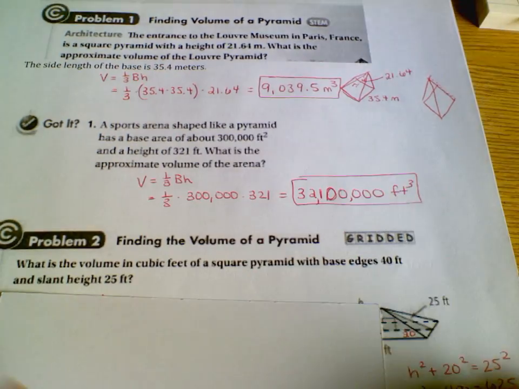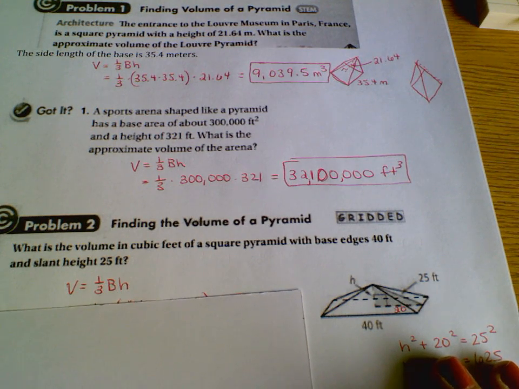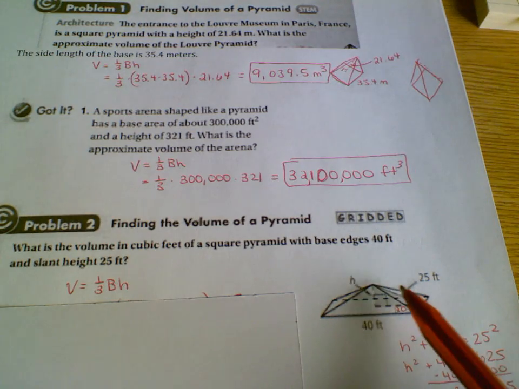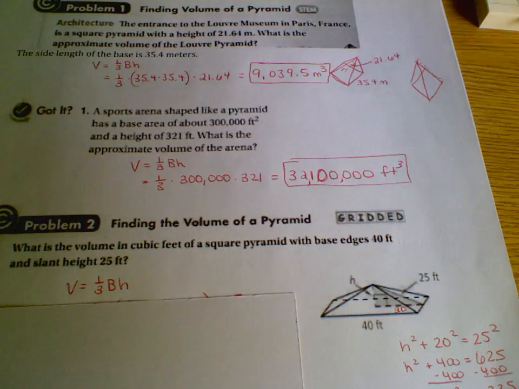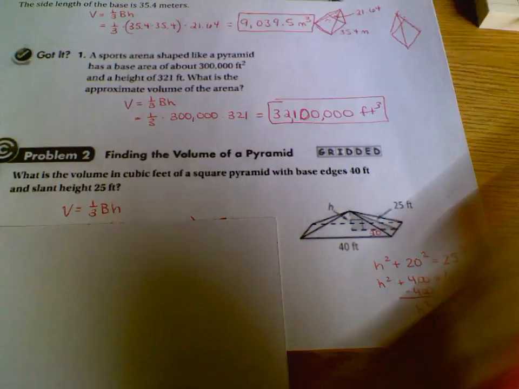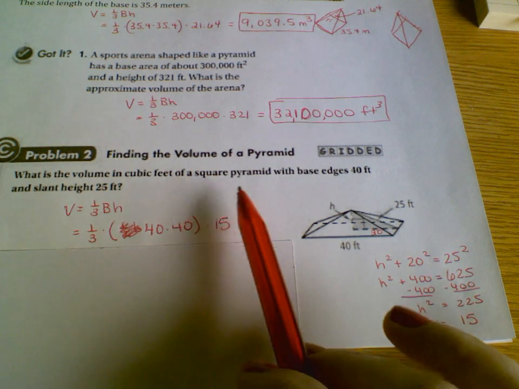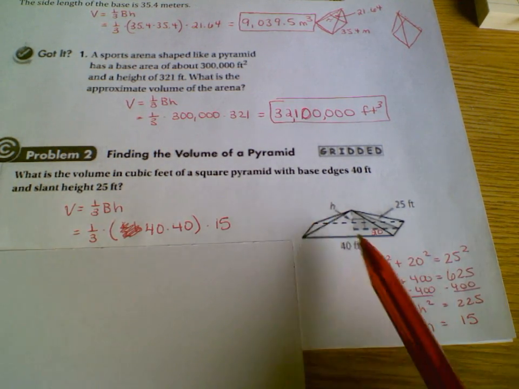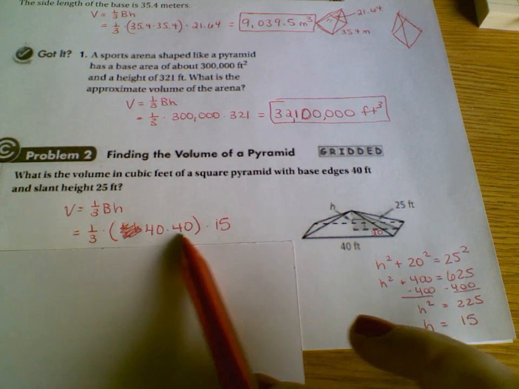Okay, what happens if they don't give you the height? So maybe they give you the slant height, which is what's going on in this last question. So I'm still using the same formula, but just like before, if we were missing one of the pieces we need, we just have to do a little bit of extra figuring. So in this case, I do a third times, I need the area of the base, and again they told me it's a square pyramid, so my base is a square. So I'm going to do base times height, which is 40 times 40, which is why I wrote that there.